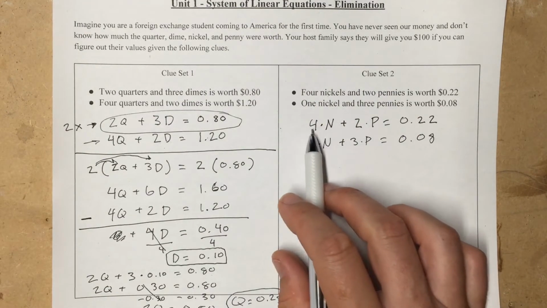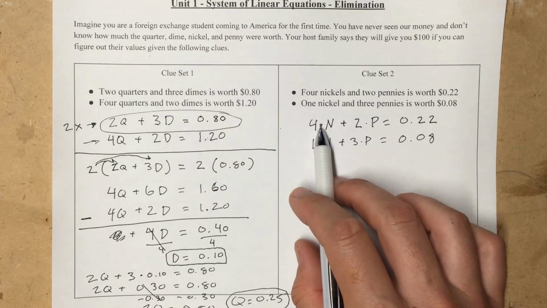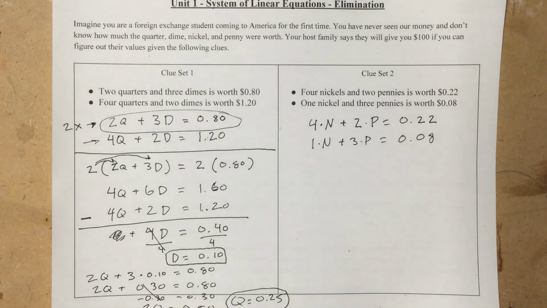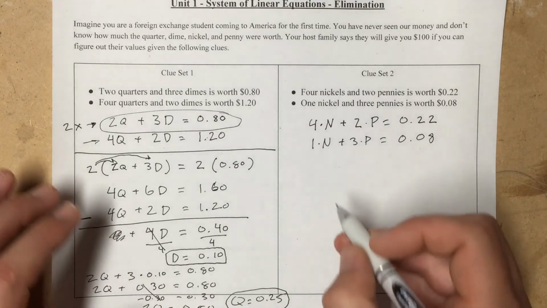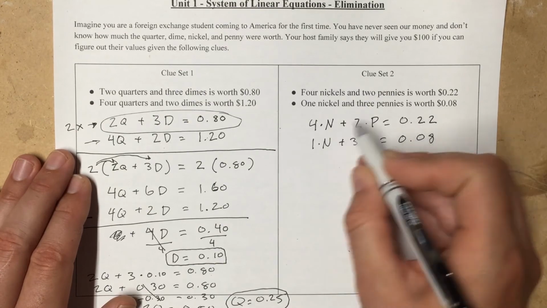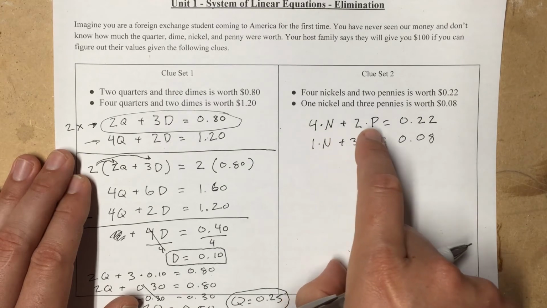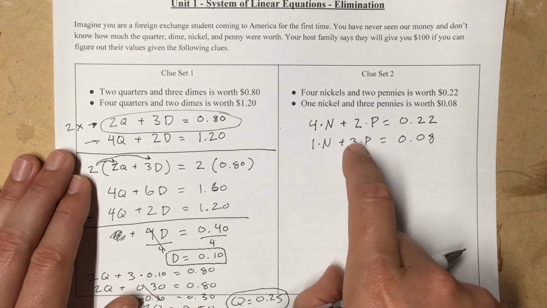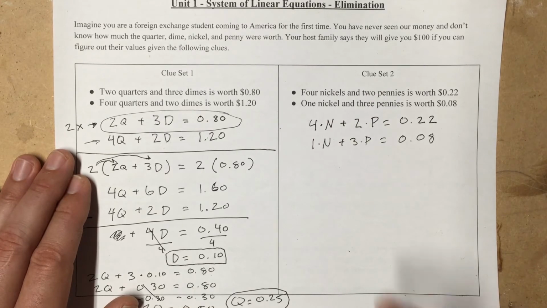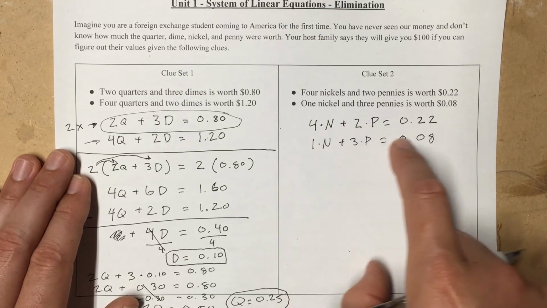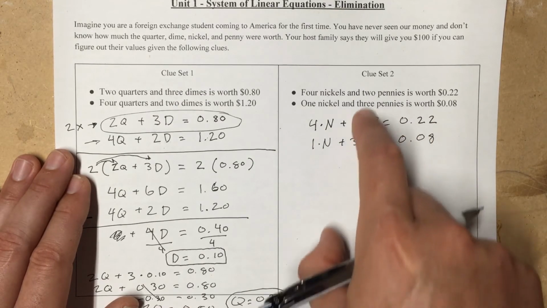0.08. All right, so there's our 2 equations. Similar to before, we do not have anything in common here, right? The 4n is not the same as 1n. 2p not the same as 3p. We need to do something to one of these 2 equations to make something be in common. I see the 2 and the 3. I would have to find a common number like 6. I could multiply this by 3 and multiply this by 2, and then there'd be 6 pennies in each.